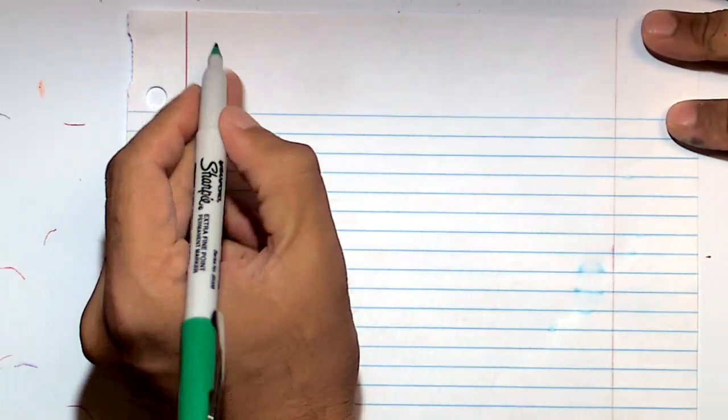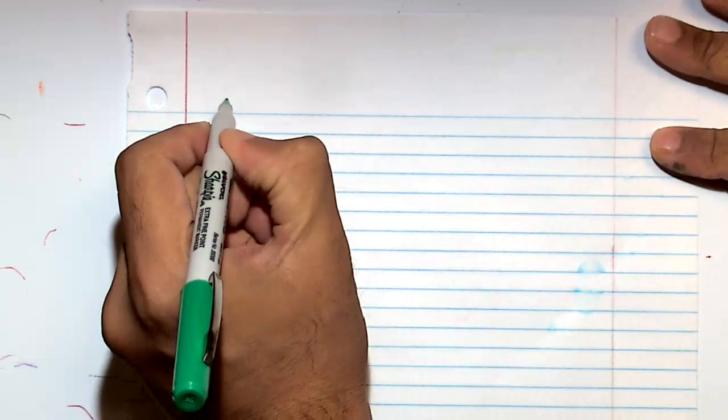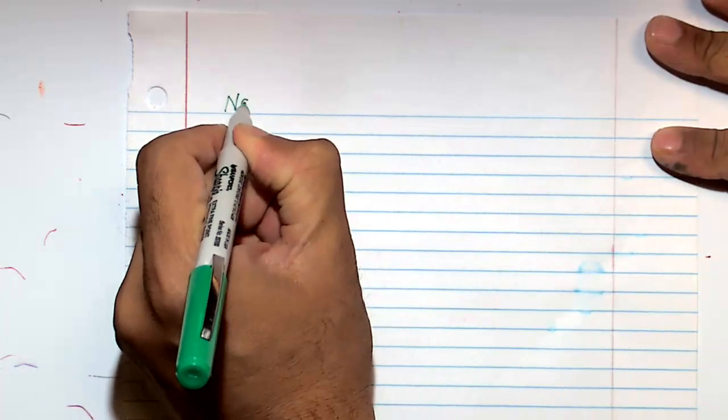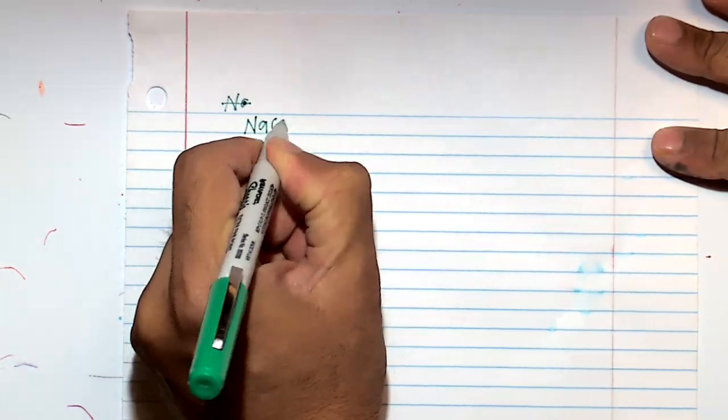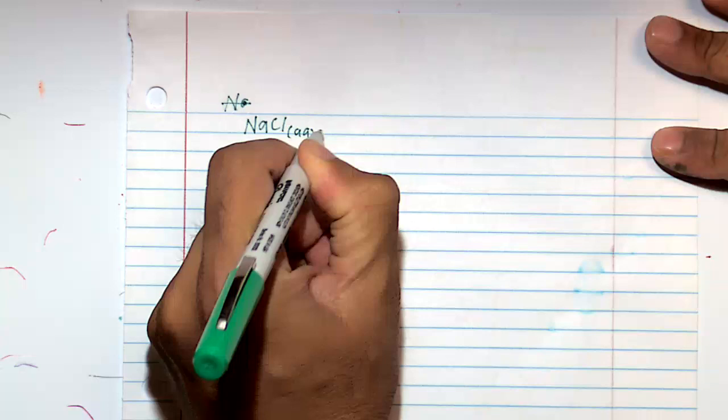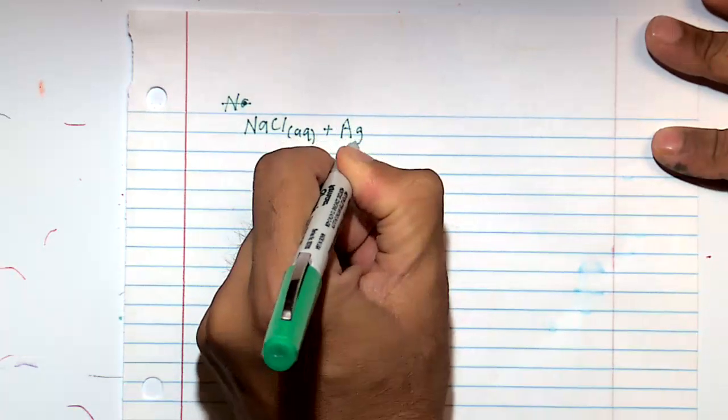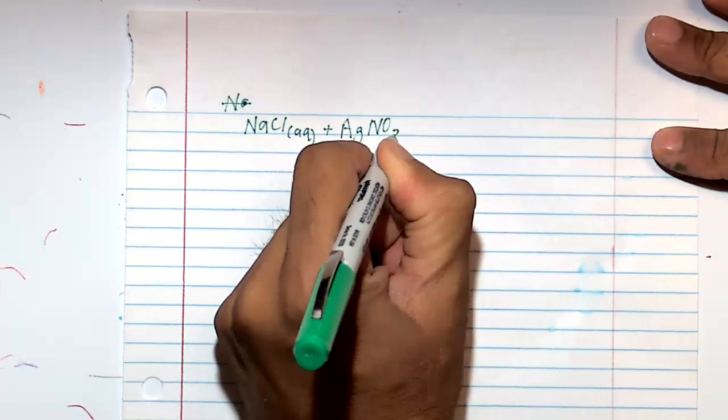Alright, so the equation here is you're mixing NaCl and AgNO3, silver nitrate.